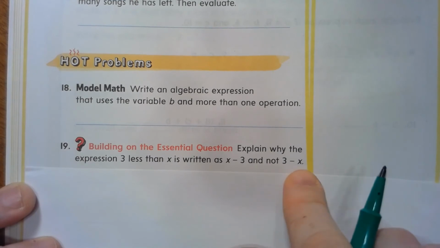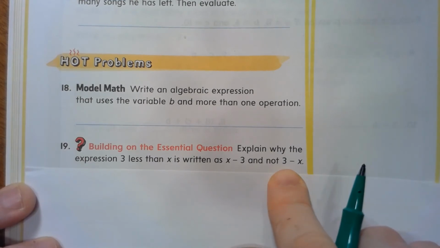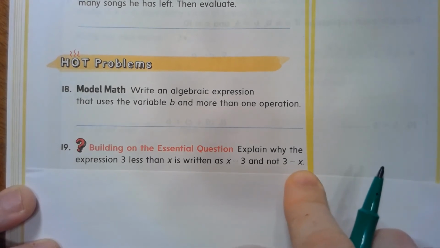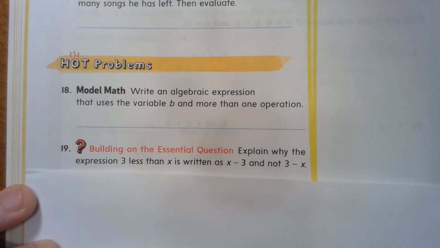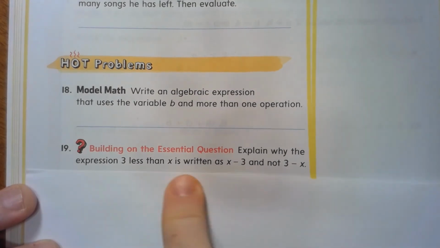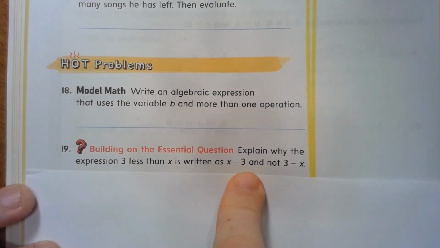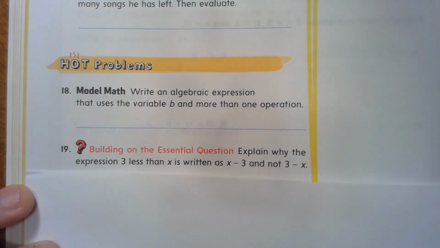This right here would actually be x less than 3, because this would be if I had $3 and then somebody else had a certain amount called x less than me. To find out how much money that they have, I would take my amount and I would subtract their amount. So the reason why this expression is written as x minus 3 is because we are trying to take away 3 from x, not take away x from 3.